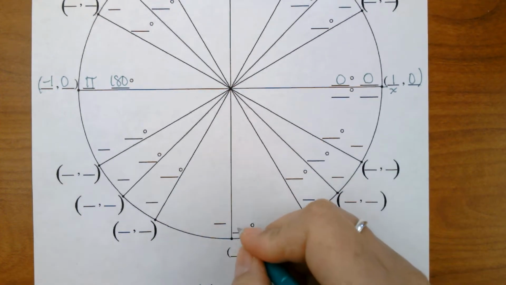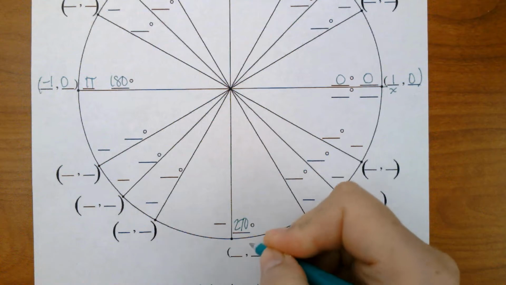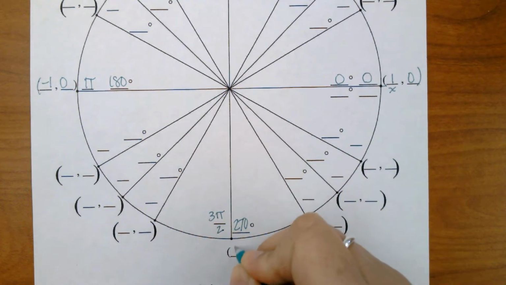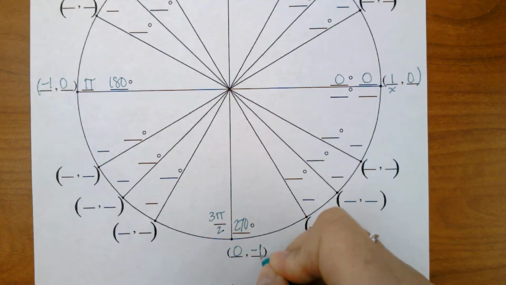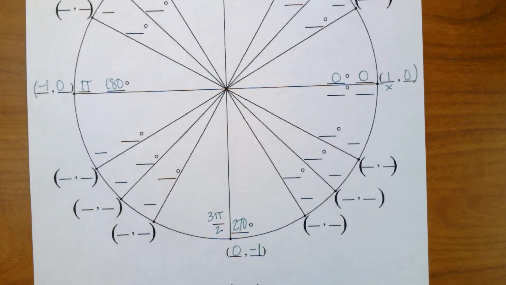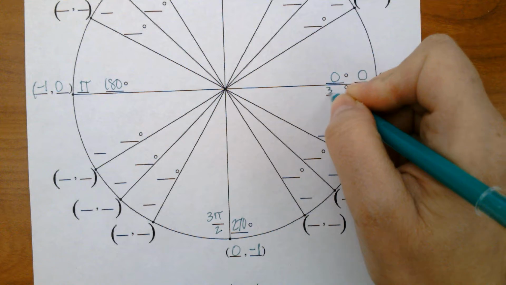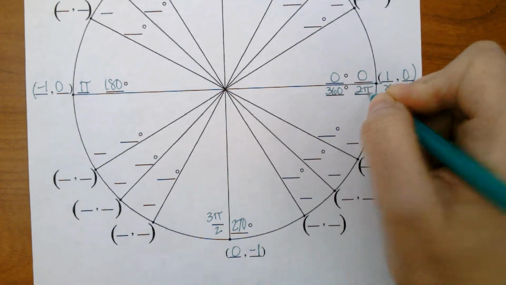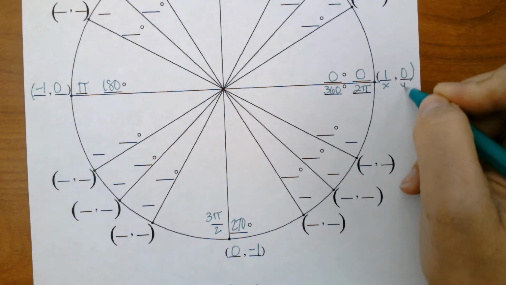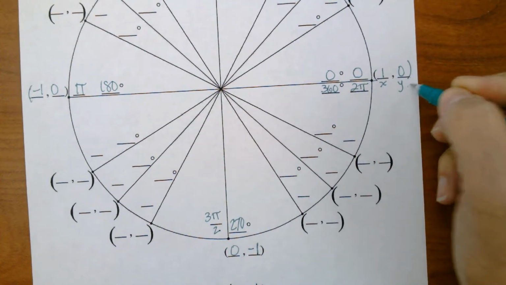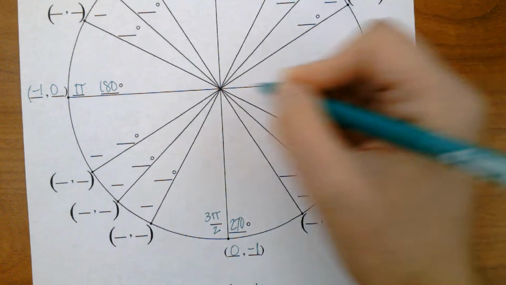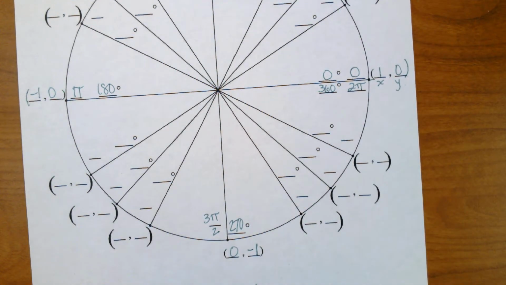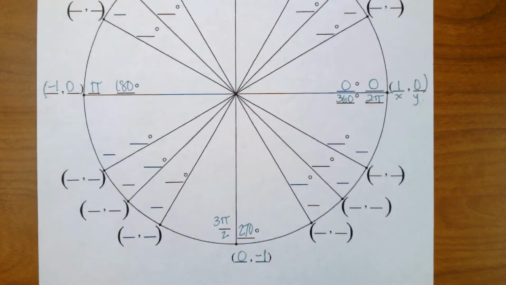Okay, what else do we know? Down here, we know this is 270 degrees, which is 3 pi over 2, which is going to be 0, -1. All right, keep going. We're back at 360 degrees. This is 2 pi. Same coordinates, x of 1, y of 0. Then remember, this is the x-axis here. Okay, questions? No, because I'm on video.